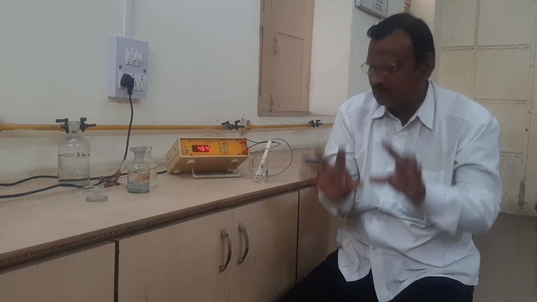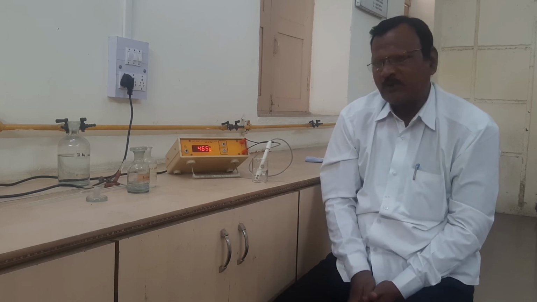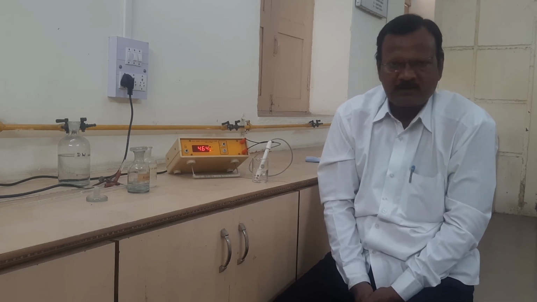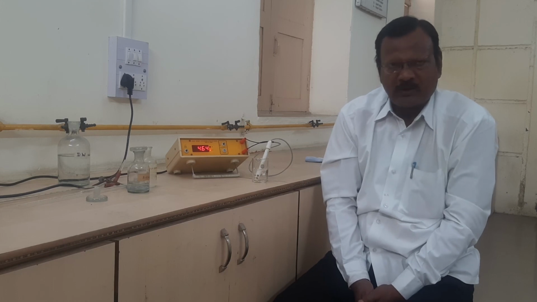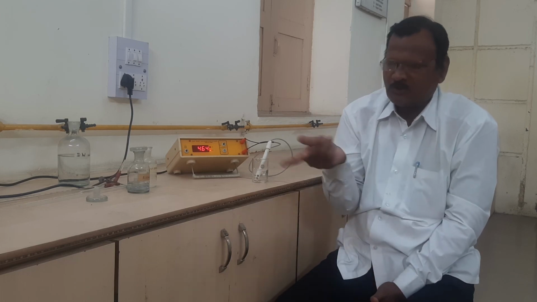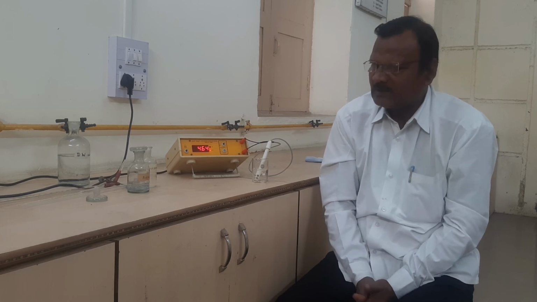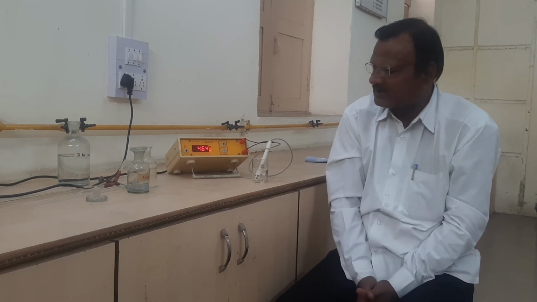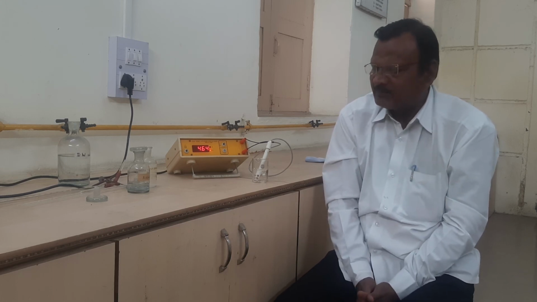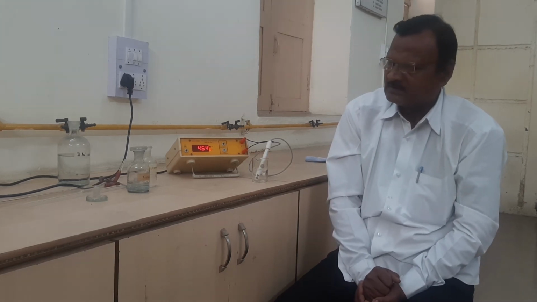We record our observations in tabular form, with serial numbers 1, 2 and so on, then ml of alkali added, like 0.00 ml, and observed conductance into 10 raised to minus 3. We have to represent those readings, and the total tabular form will be obtained. After completing the observation table, we have to represent the nature of the graph, then secondly the calculations, and lastly the result of this experiment.